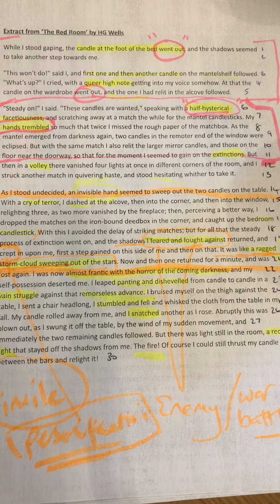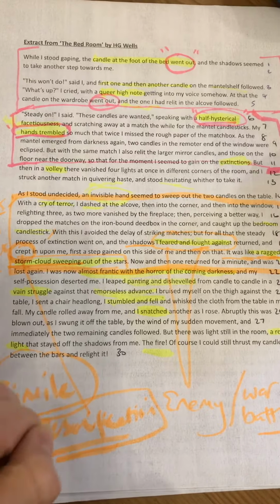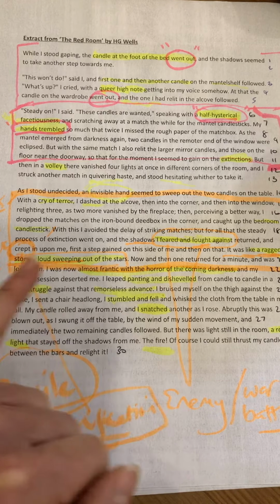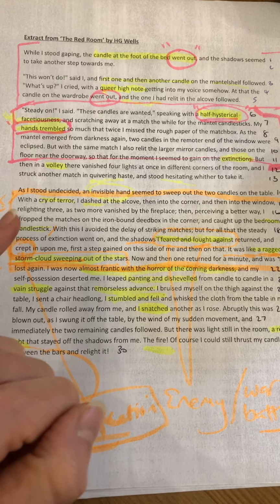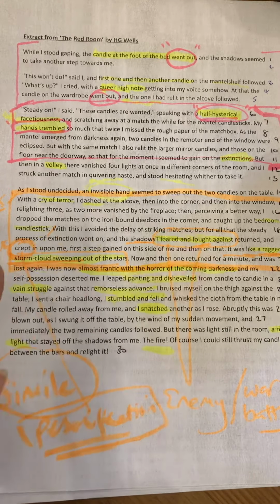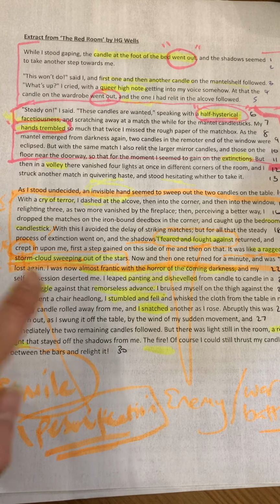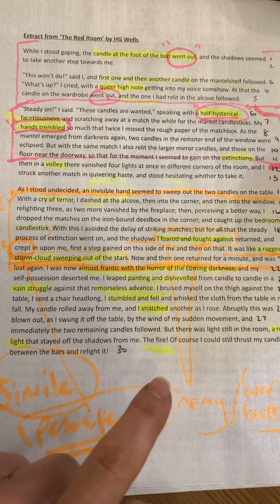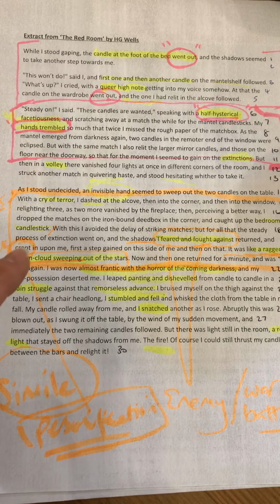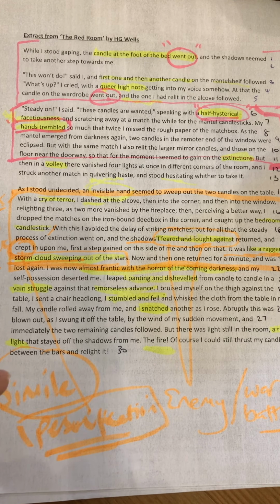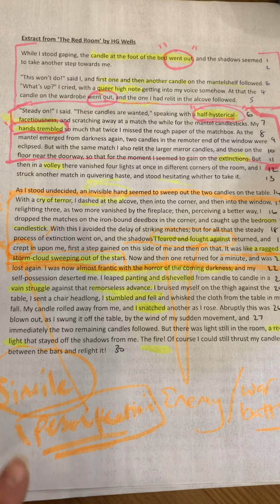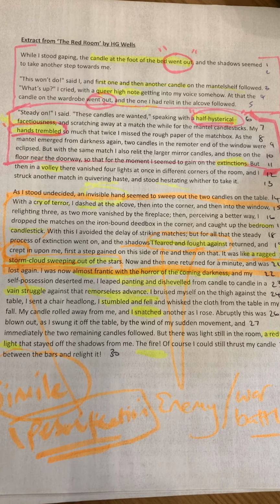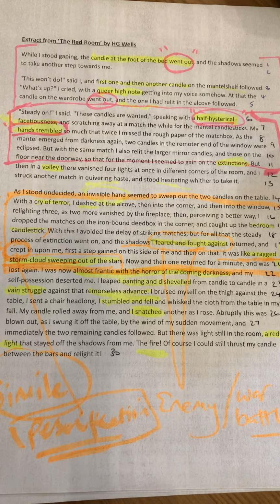So not only have we got this idea of structure, so we've got one point about structure and our lists, adding to how frantic he is and how his fear is growing. We've then got a point about personification of the shadows, because he feared and fought against them like they're the enemy, and the shadows crept in upon me. Then we've got this added bonus of the ragged storm clouds, which we could say is a simile.